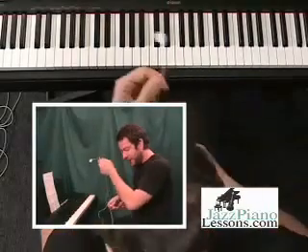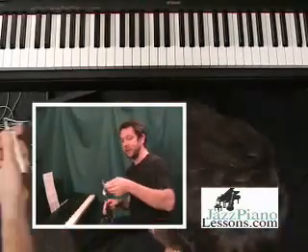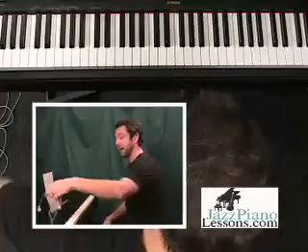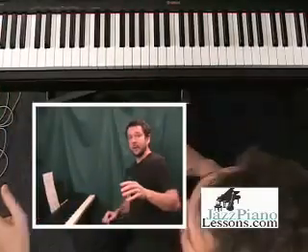So there's a lot of fun and funky things that you can do with these 4 different grooves, right?